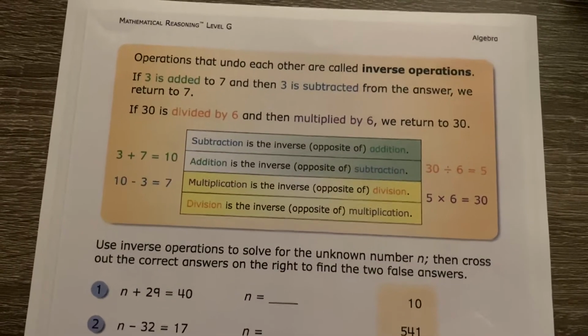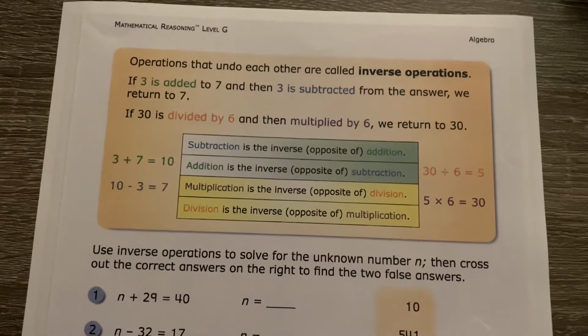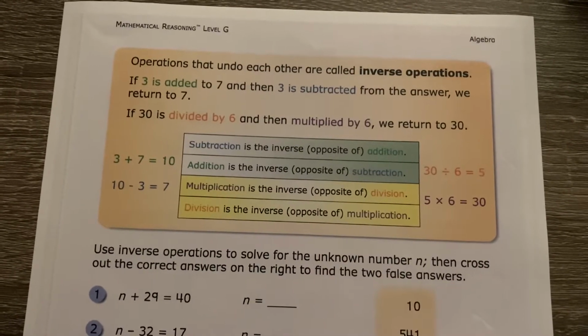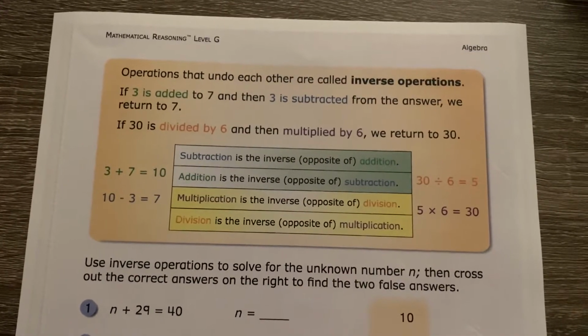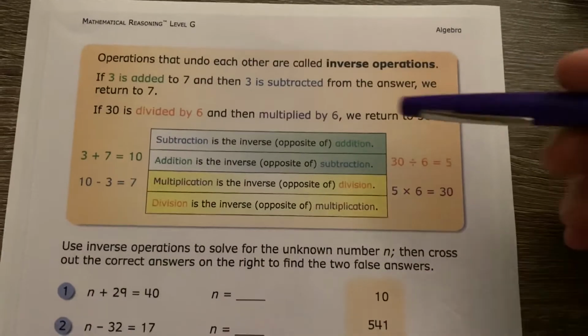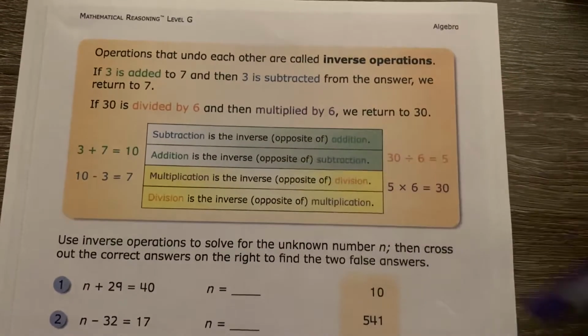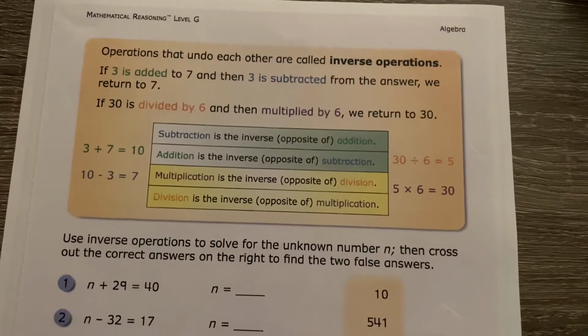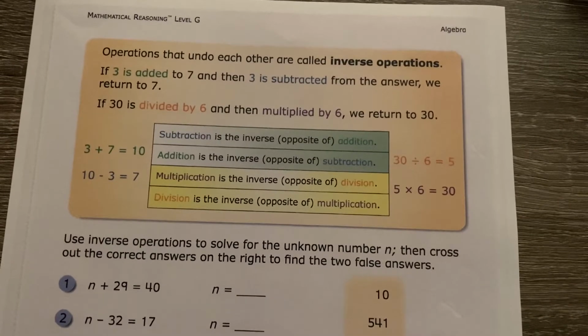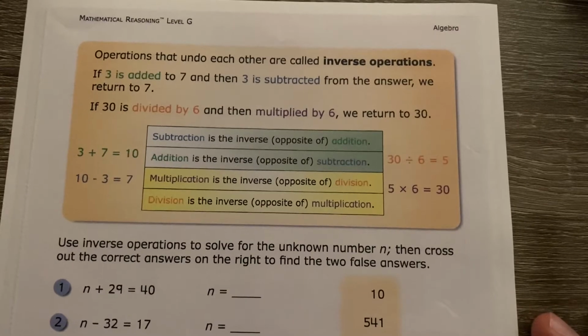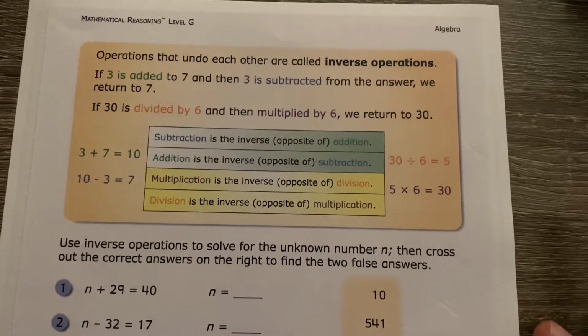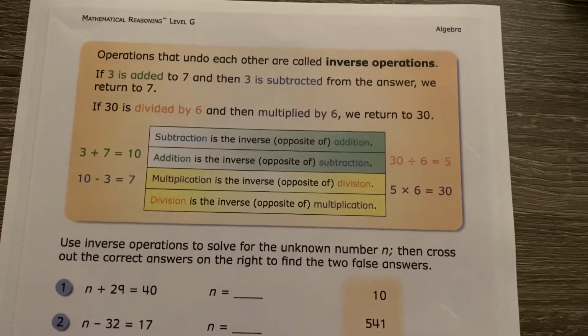All right, in this assignment we're going to talk about inverse operations. If you look at the top, it says operations that undo each other are called inverse operations. And if you look at this chart, it says subtraction is the inverse of addition. The thing you should remember here is that inverse means the opposite. So when we say that subtraction is the inverse of addition, we'd say that subtraction is the opposite of addition.